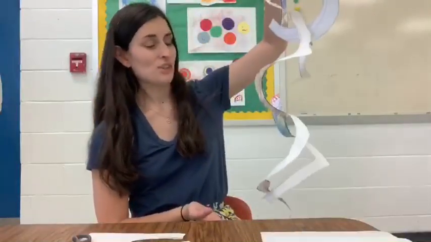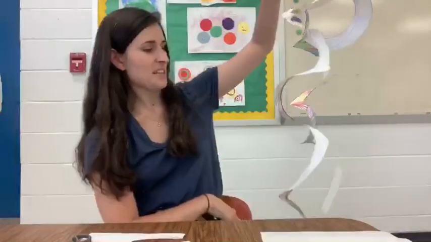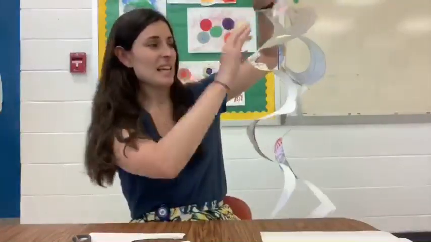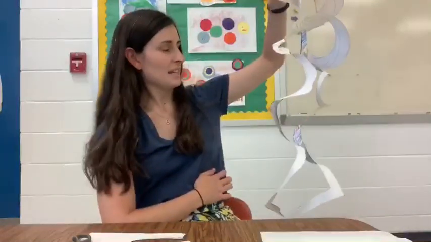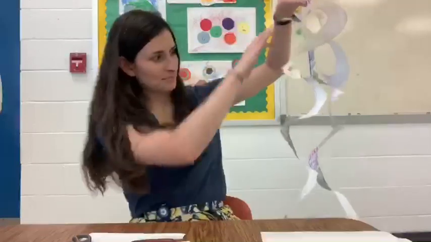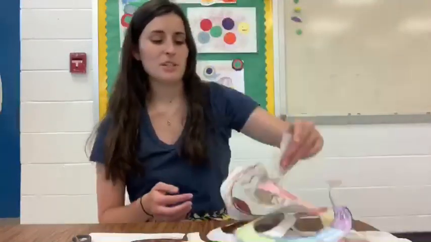Okay, so remember, form is something that is 3D, so we can look at all different sides of this. It has a height, it has a width, it's this wide, and it has a length. Okay, so that's our sculpture. It's 3-dimensional, 3D, and we made that just out of paper, which was 2D, so that's pretty cool.